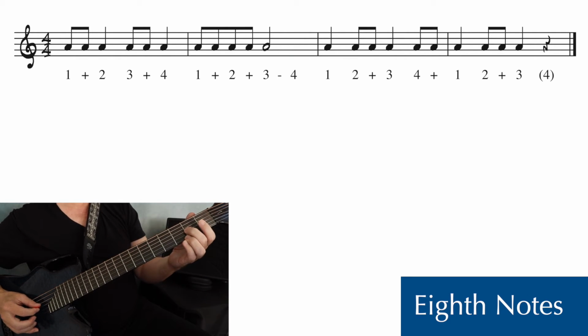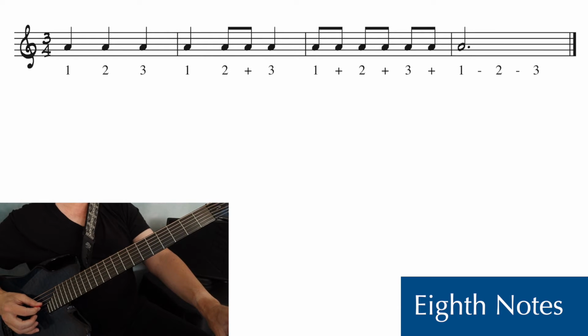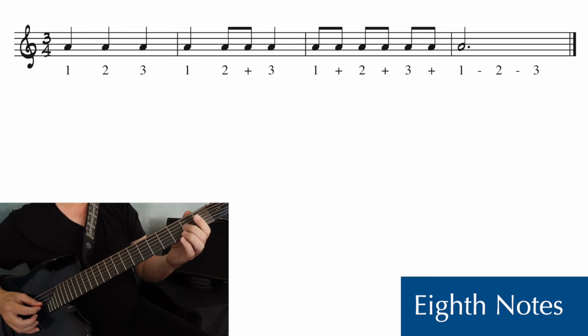1 and 2, 3 and 4, 1 and 2 and 3, 4, 1, 2 and 3, 4 and 1, 2 and 3, 4. Our next example is in 3/4 time. 1, 2, 3, 1, 2 and 3, 1 and 2 and 3 and 1, 2, 3.